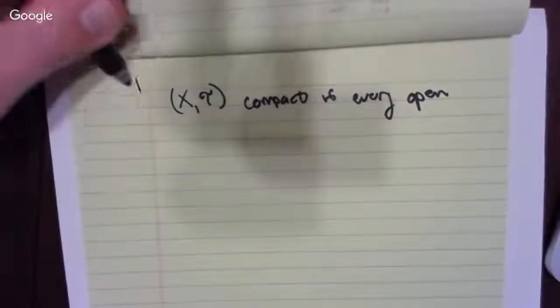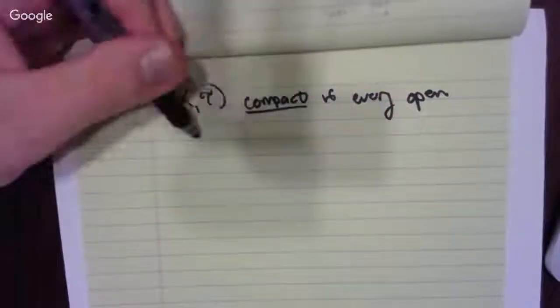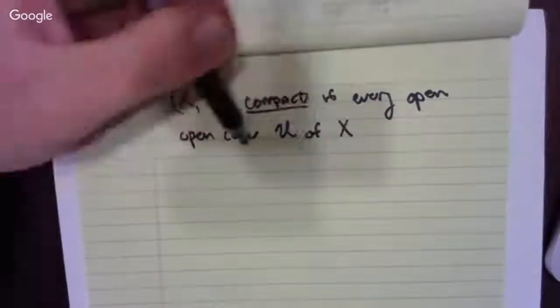So remember, let's say (X, T) is compact if, and maybe if and only if, this is the definition of being compact, every open cover U, so fancy U, of X. So what do I mean by that?